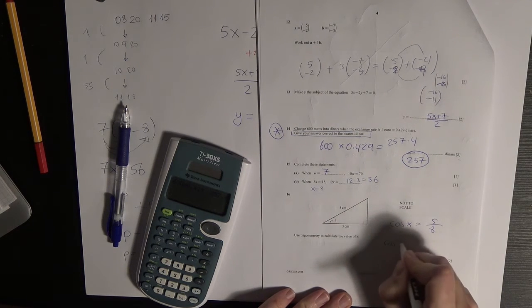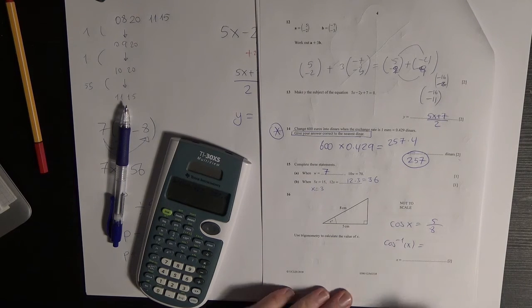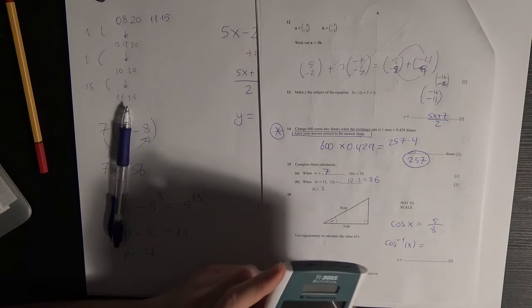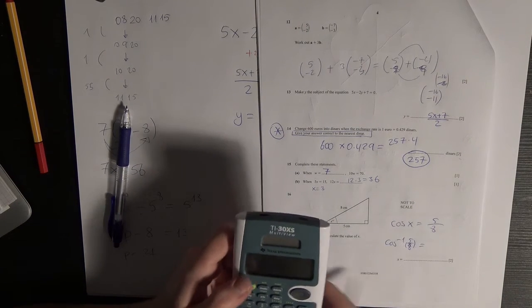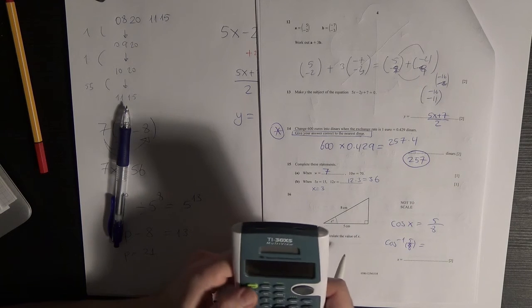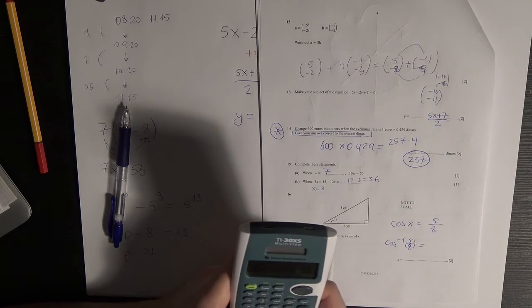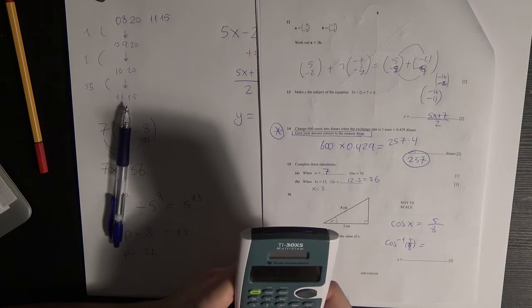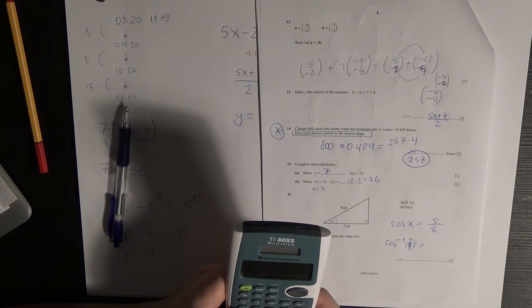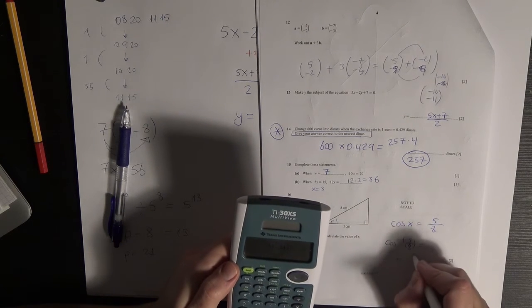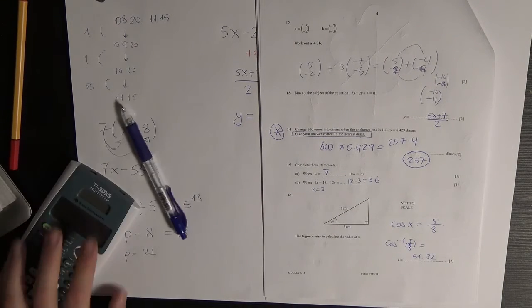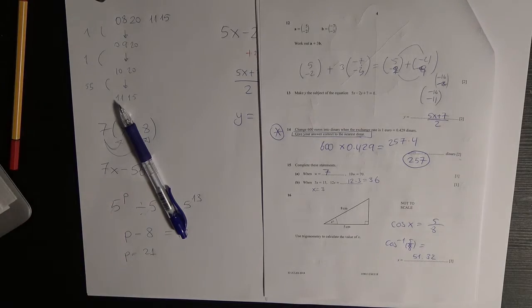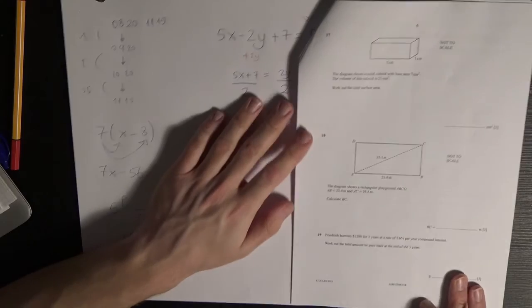So this is cos to the power minus 1, the reverse function. I don't expect you to know this. This is 51.32 degrees. But this is just one step if you know the trigonometry. If you don't, you can't solve it.